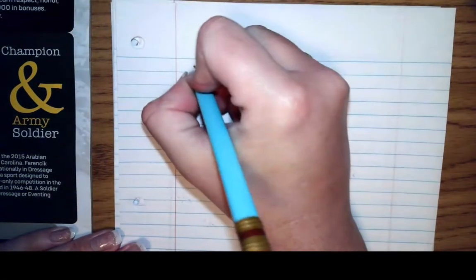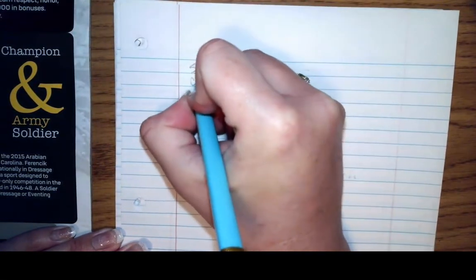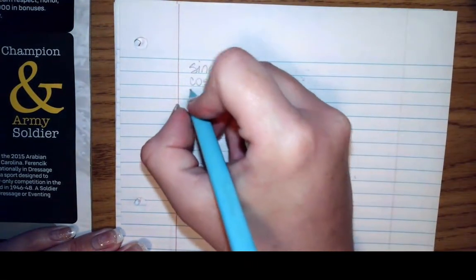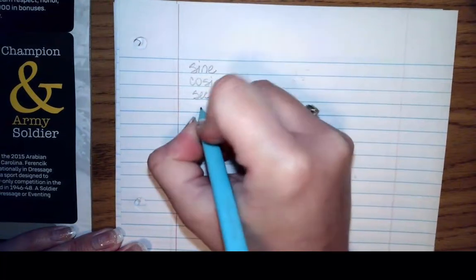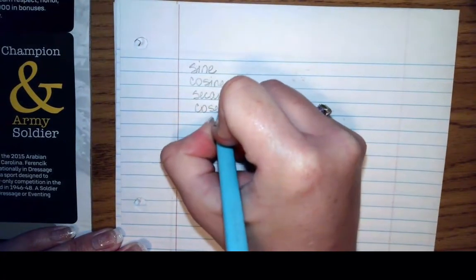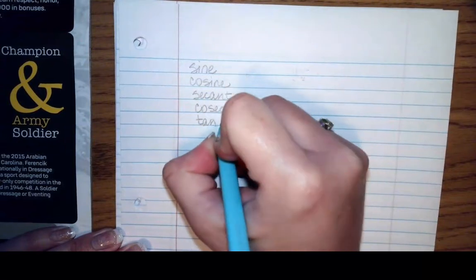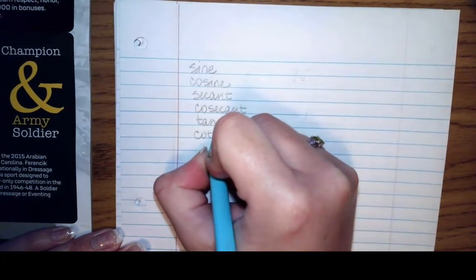So the first thing we need to look at is the 6 fundamental trigonometric identities. So what we have is sine, we have cosine, we have secant, and we have cosecant, and we have tangent and cotangent.